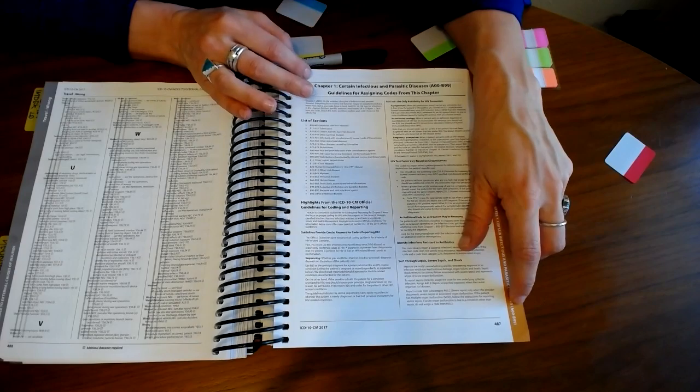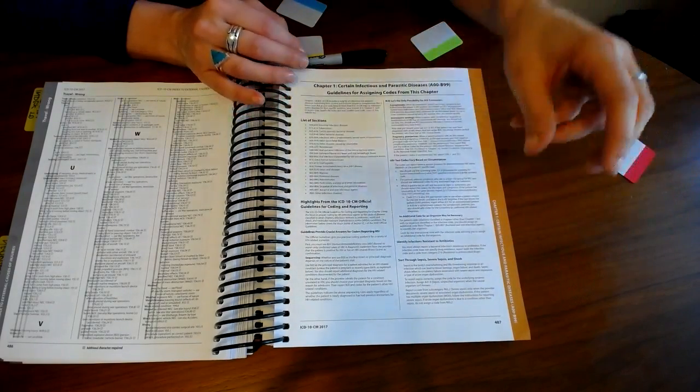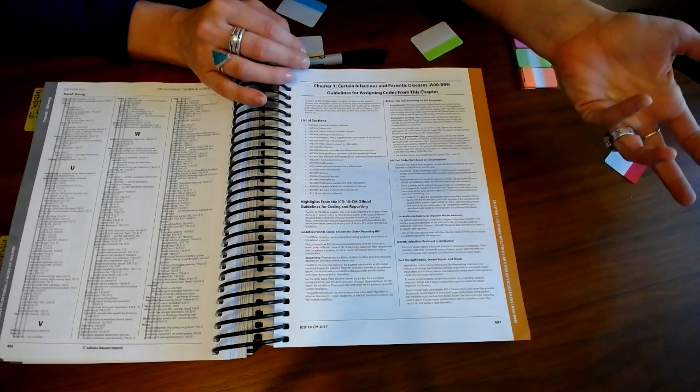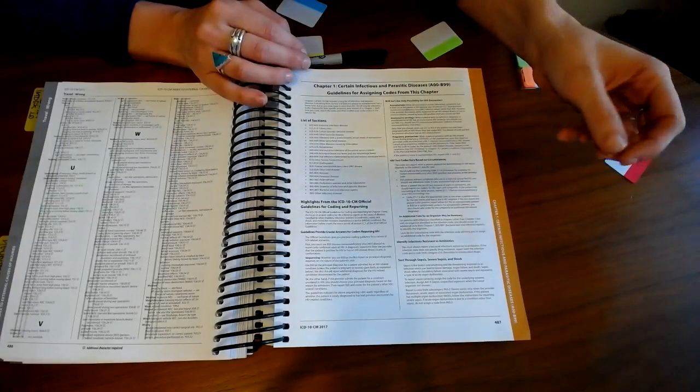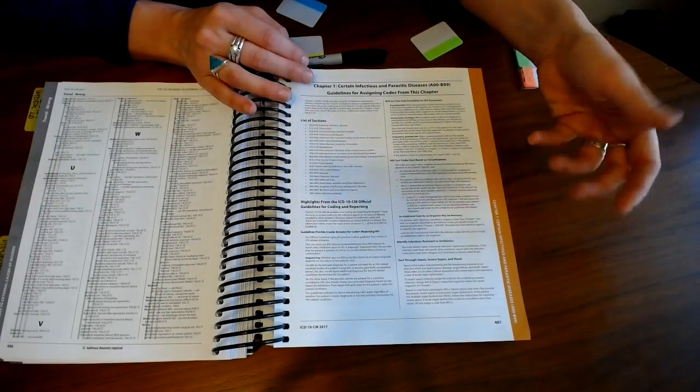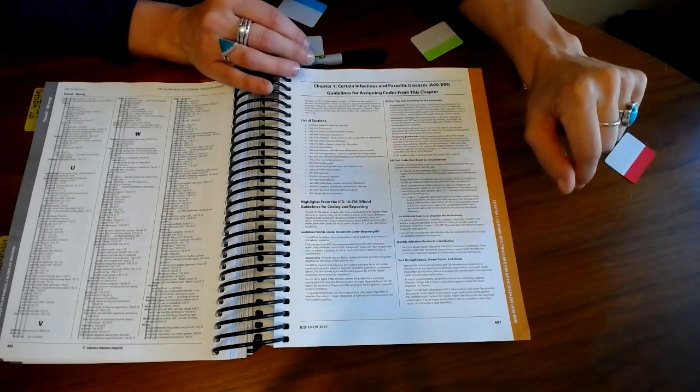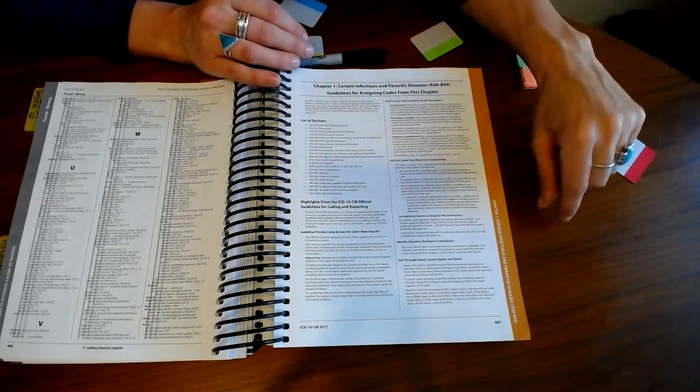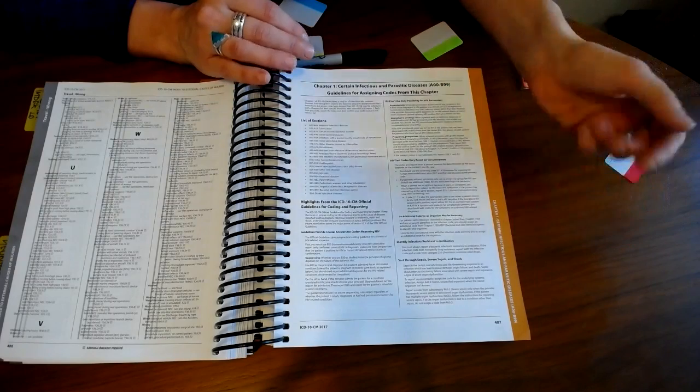Another way to do it would be to put chapter 1, infectious diseases and parasitic diseases, or whatever works for you. I recommend, for test-taking purposes, that you tab by the code range.